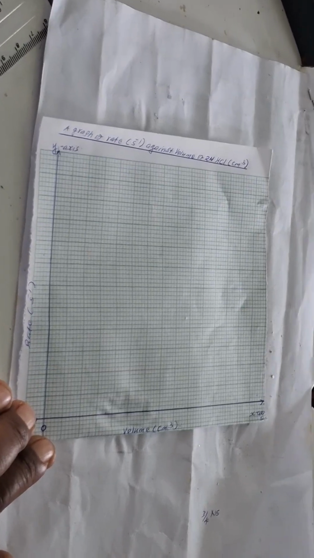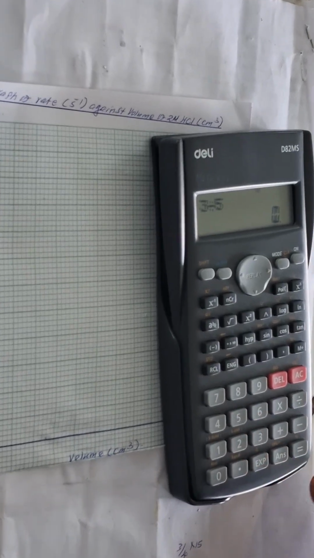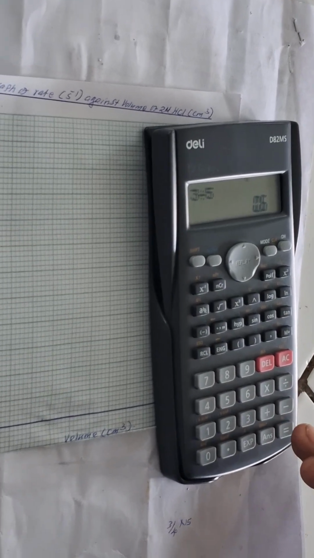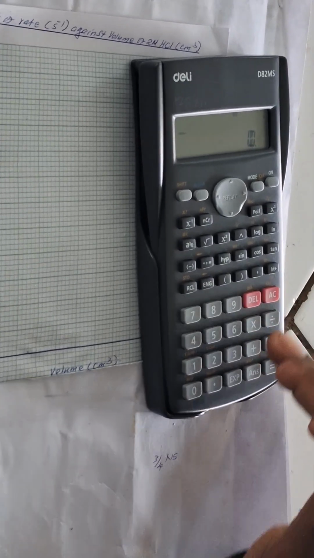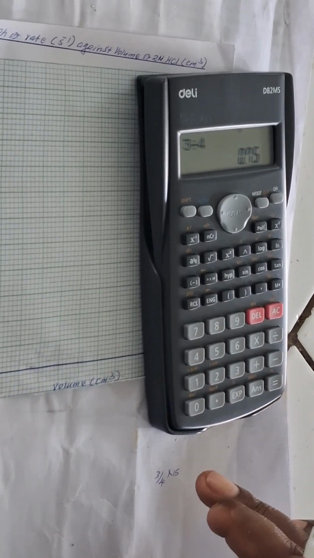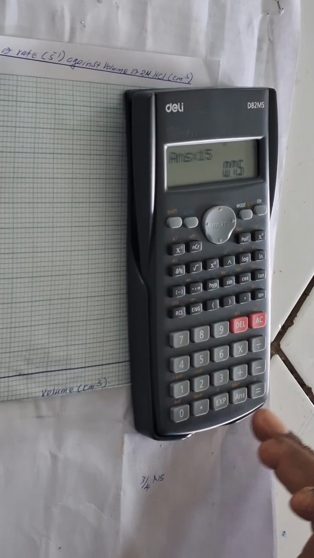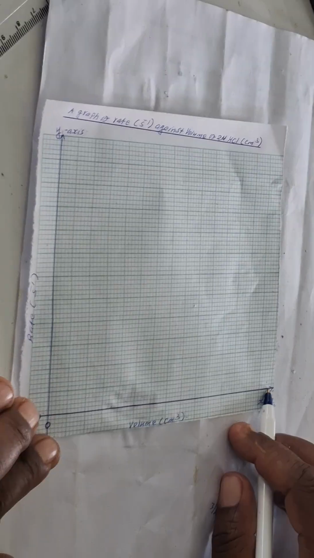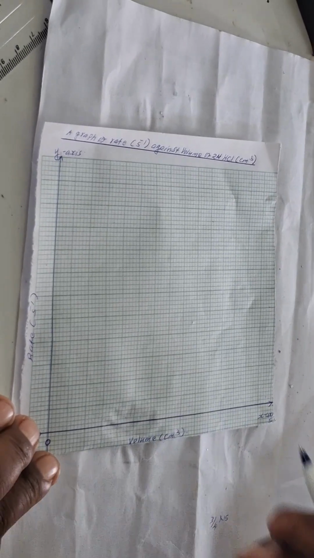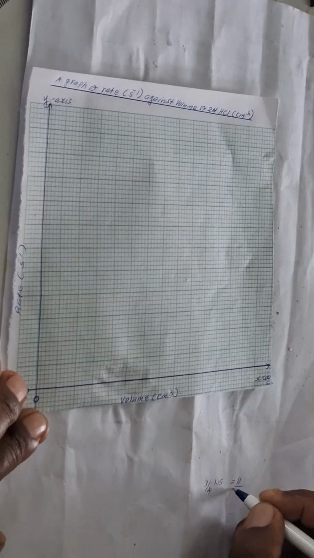So 3/4 of 15 is 3 divided by 4, which is equals to 0.75. We multiply by 15. So on this side, we should use at least 11 squares. That is on the x-axis. On the x-axis, we need at least 11 squares.